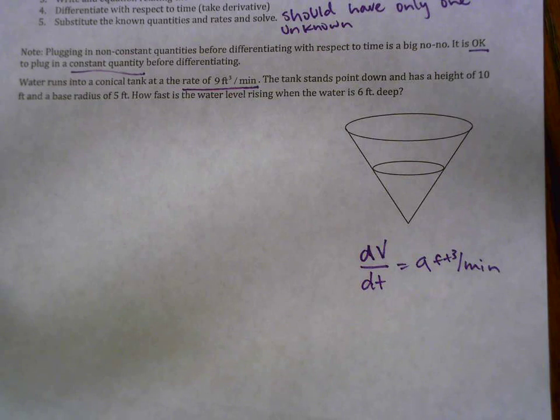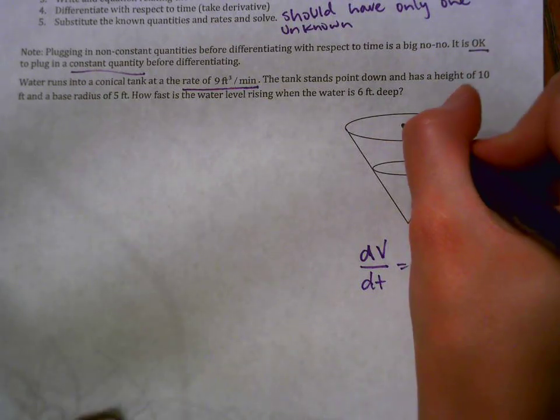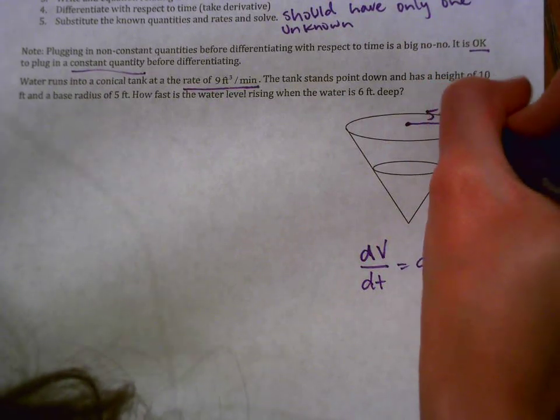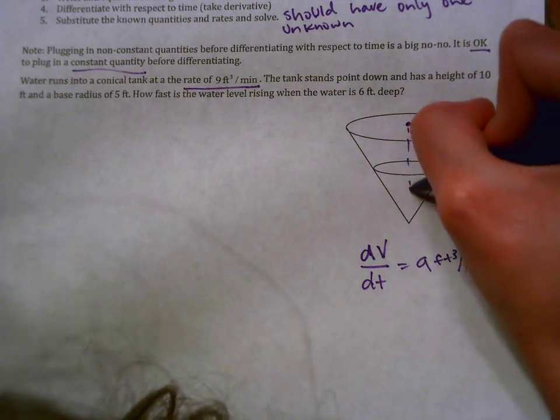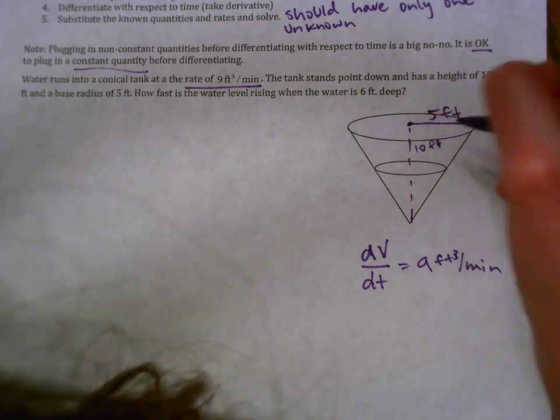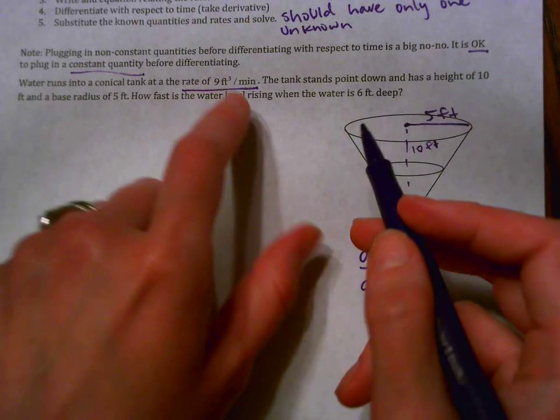Okay, so then it says the tank stands up and has a height of 10 and a base of 5. So the size of the tank is not changing. So we can label that. The radius is 5 feet and the height of the cone is 10 feet. How fast is the water level rising?